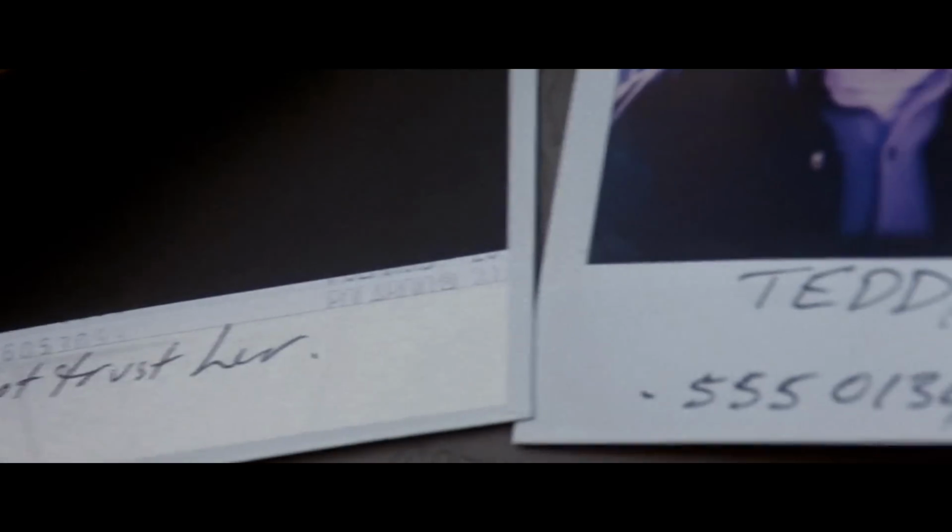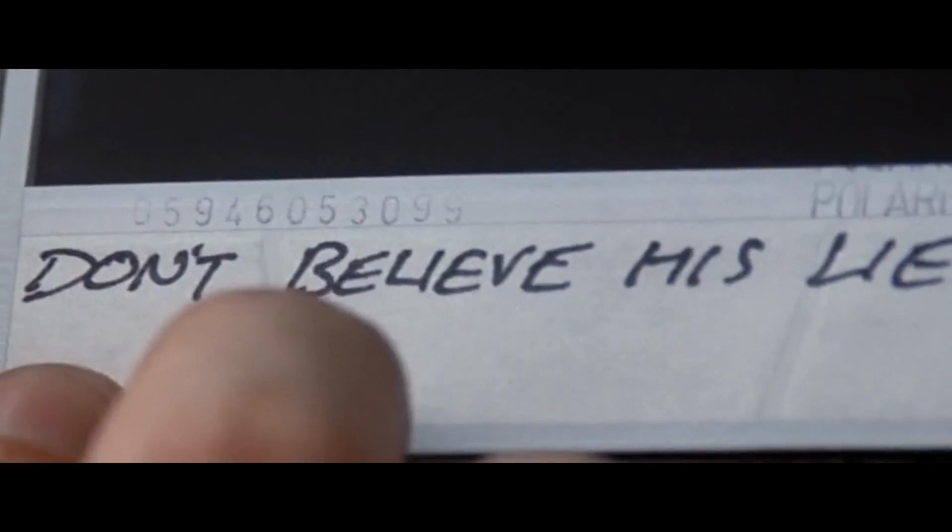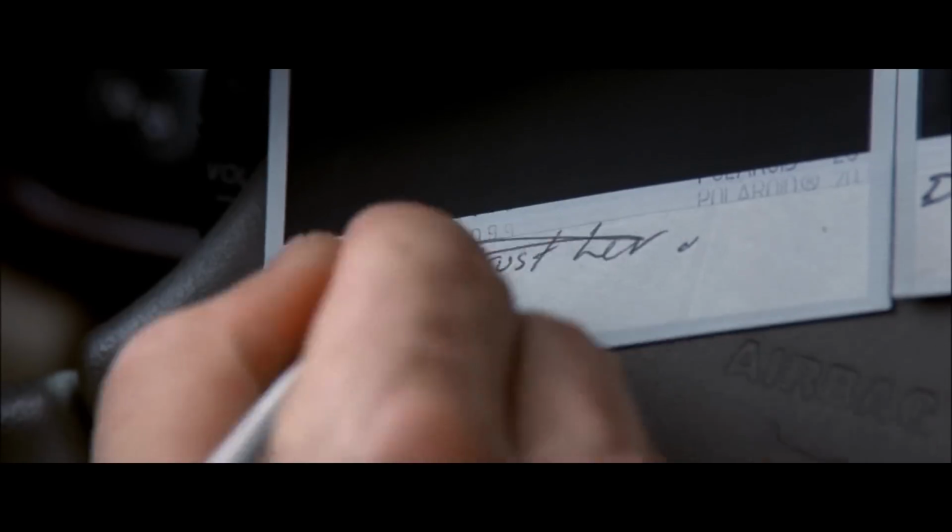But Teddy also tells him something curious about how Leonard doesn't know who he is, at least not since the incident. Whatever the case, Leonard checks the back of the photo of Teddy that he has and finds out that he had scribbled on the note that he shouldn't believe his lies, so he discards Teddy's advice.